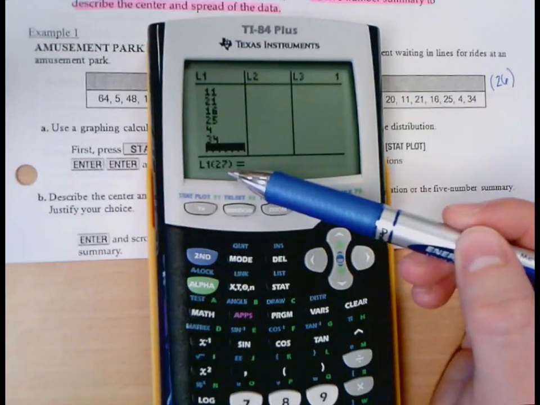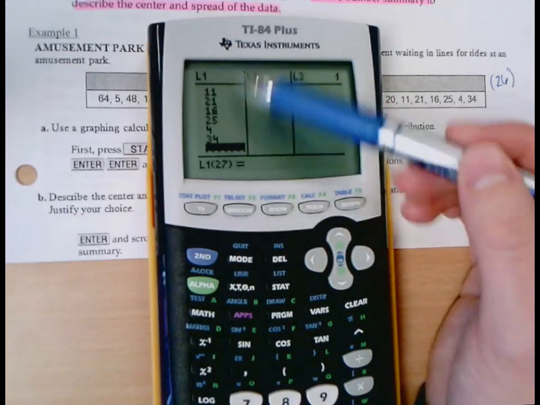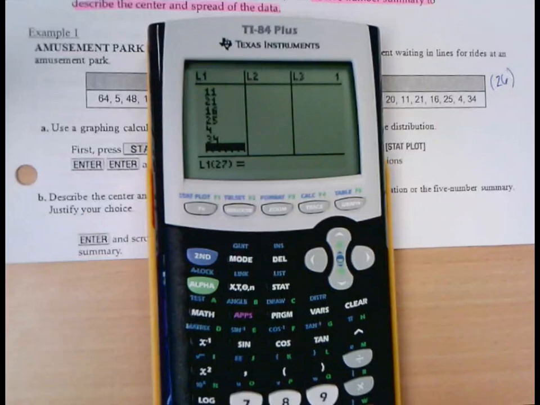So if yours doesn't say 27, that means you don't have all 26 entered in. Okay, are we all good? I don't want to move ahead of anybody.